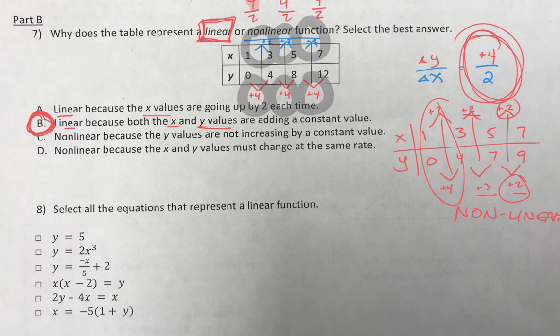Number 8, select all the equations that represent a linear function. So the linear functions are going to have an x to the first power, or maybe it's just a y equals a number, like y equals 5.